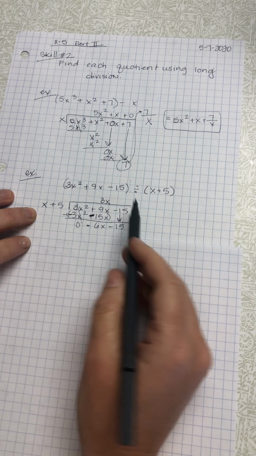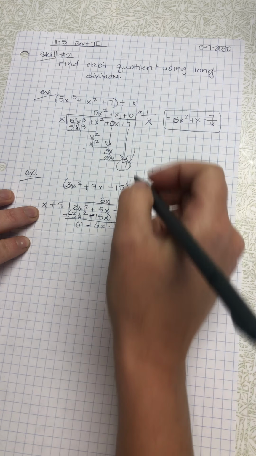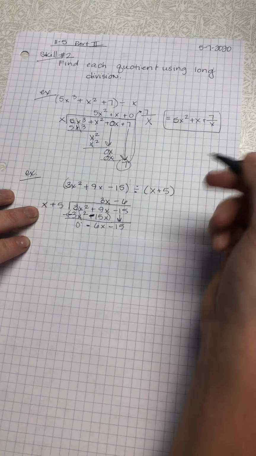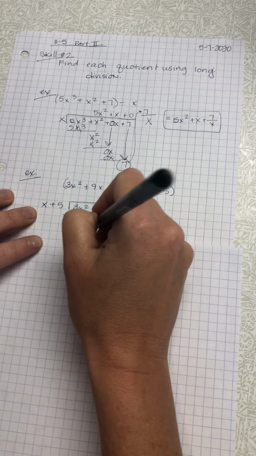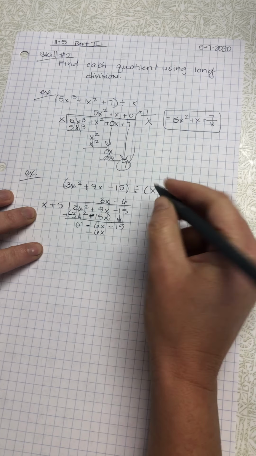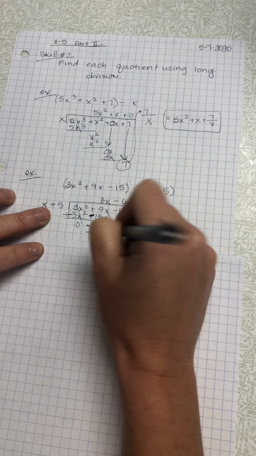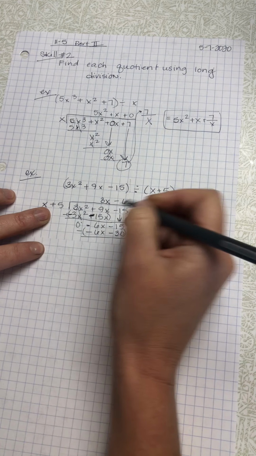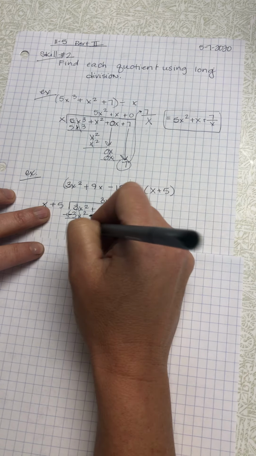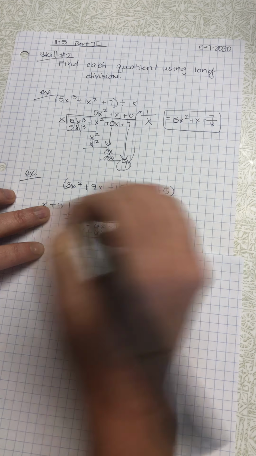So minus 15. And I've got my 2 terms that I'm going to try to get. So what times x will give me negative 6x? Negative 6. It goes in the numbers column. Negative 6 times x is negative 6x. Negative 6 times positive 5 is negative 30. When I subtract these, I change the signs, and they both become positive, because they were negative.